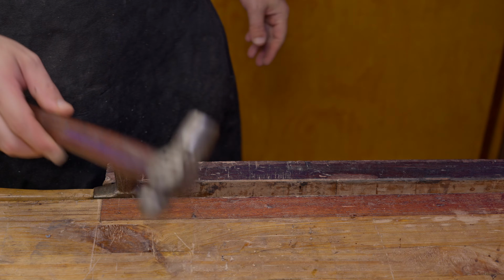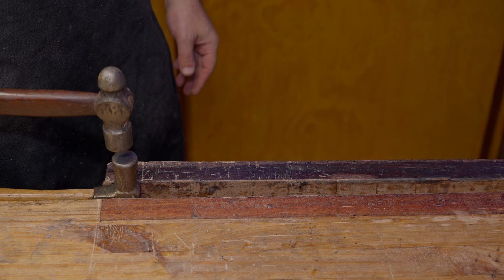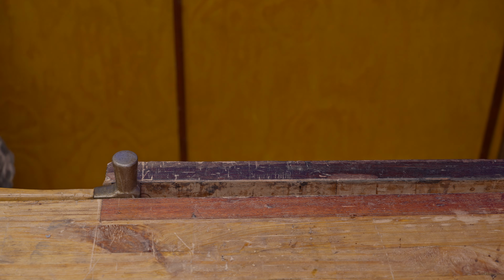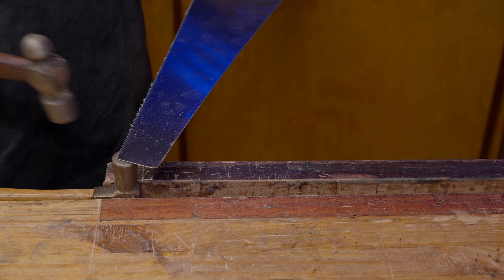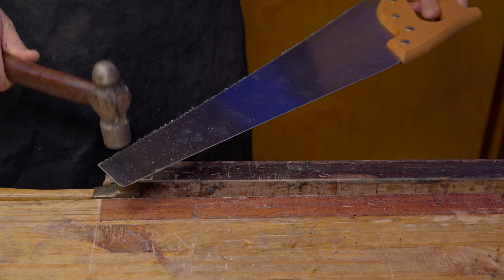Now, I'm going to use this hammer. The weight of the hammer, in my opinion, doesn't matter too much, but what we're going to be doing is this process here. So, you can start with whichever's more comfortable for you, and we just go like this.